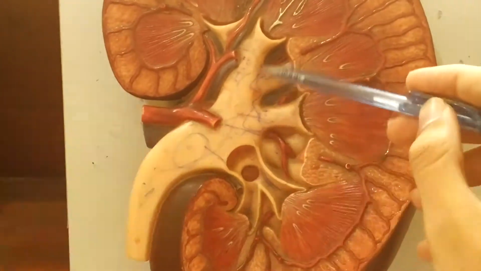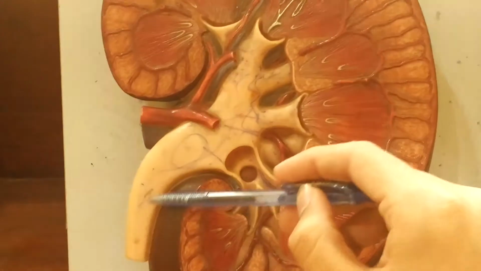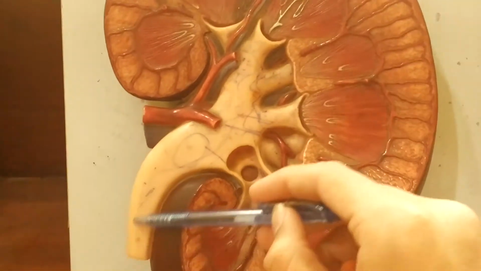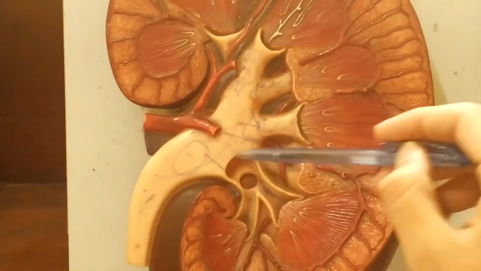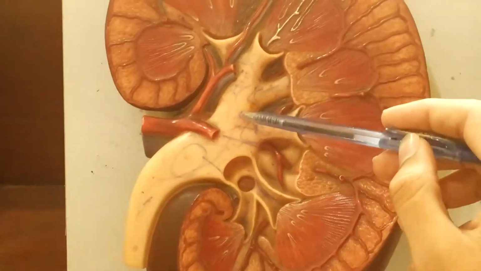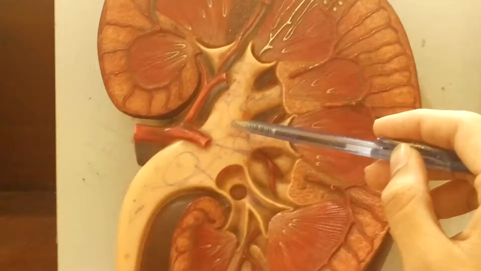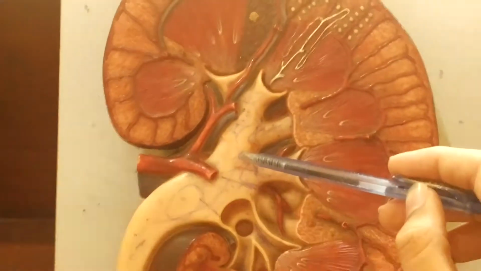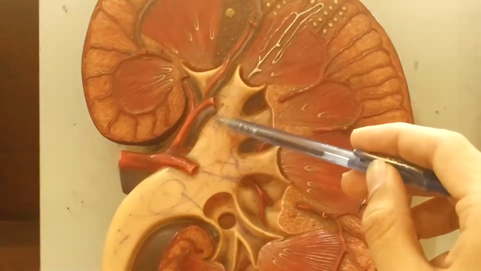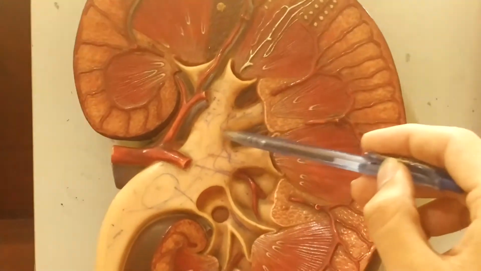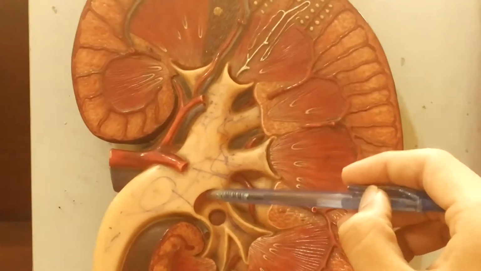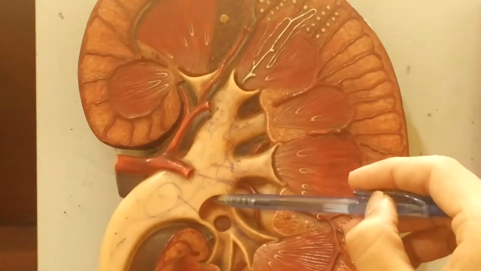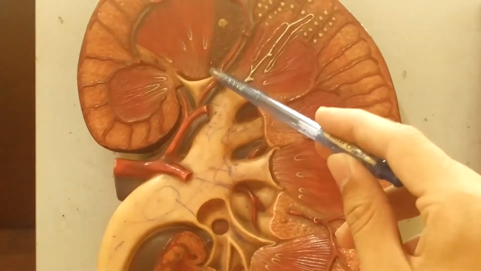Actually, the renal pelvis is the enlargement of the ureter. This is the ureter, and as it enters the hilum of the kidney, it enlarges into a large tubular structure known as the renal pelvis. The renal pelvis branches off into major calyces. These are the major calyces, and the major calyces open up into minor calyces. These are the minor calyces.